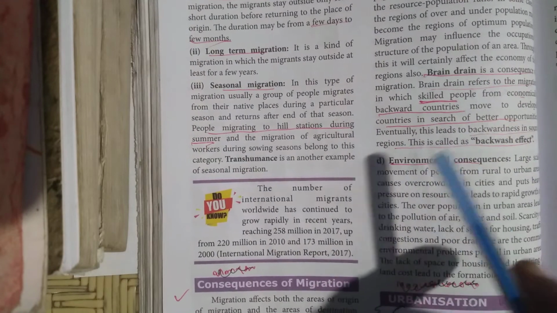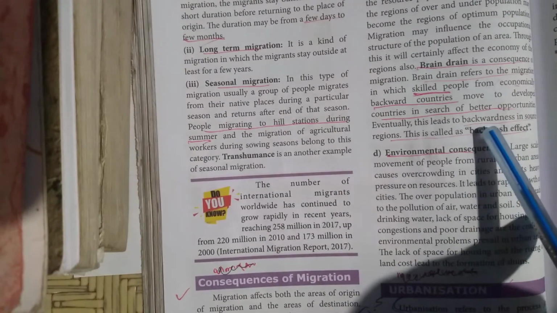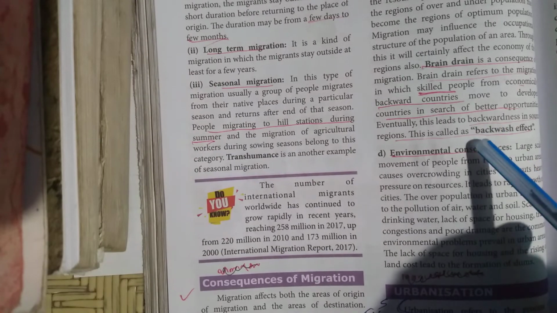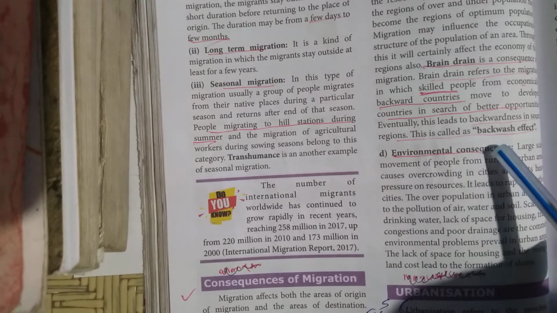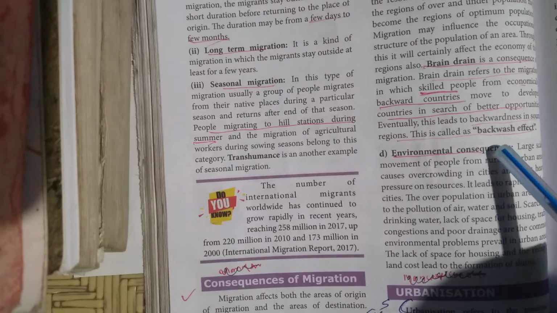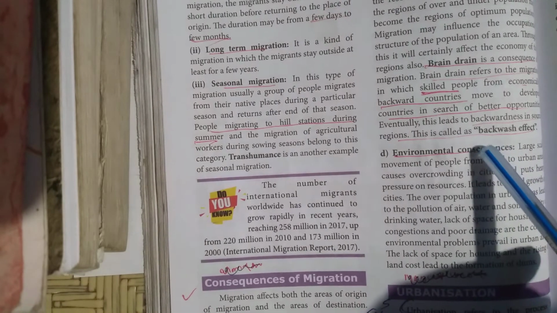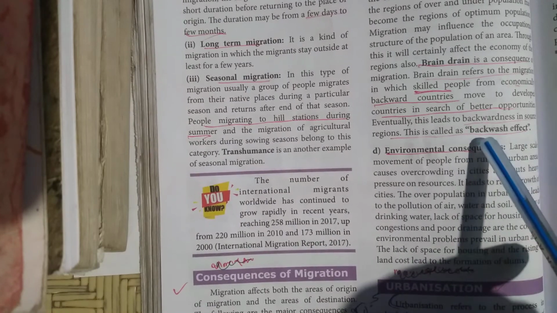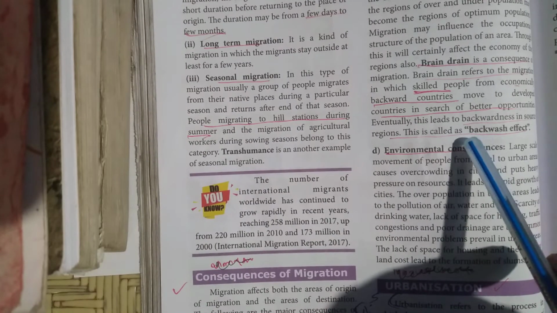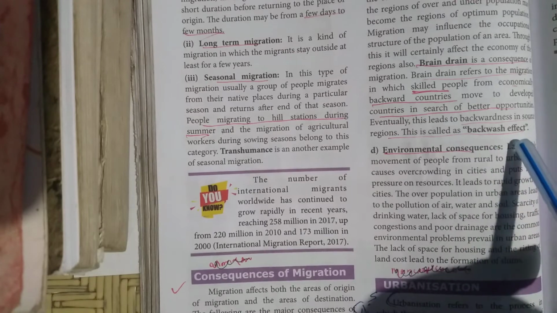So here, people from the backward countries move to the developed countries. This is called the backwash effect. What is the backwash effect?